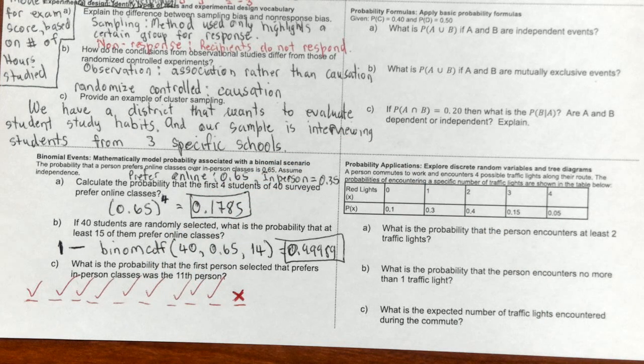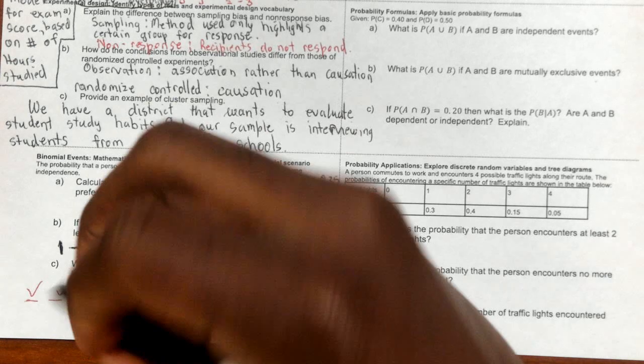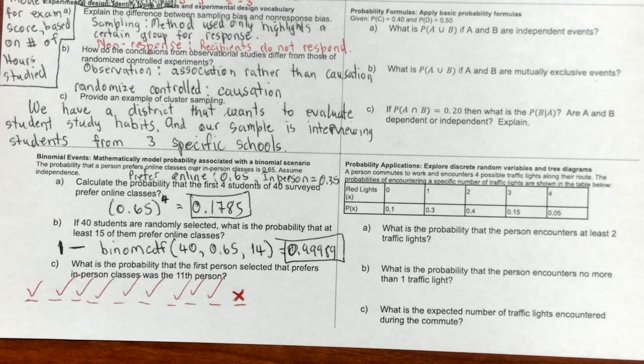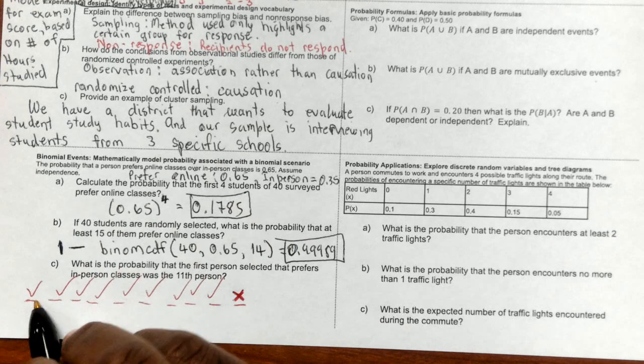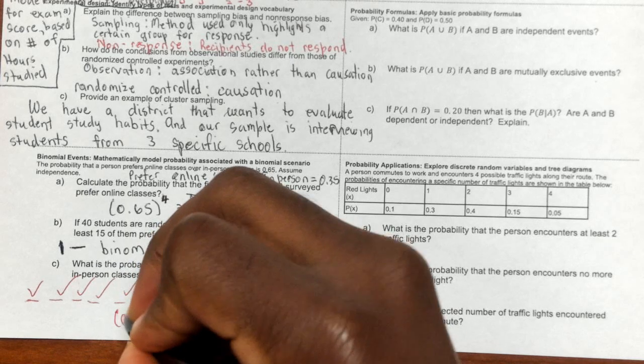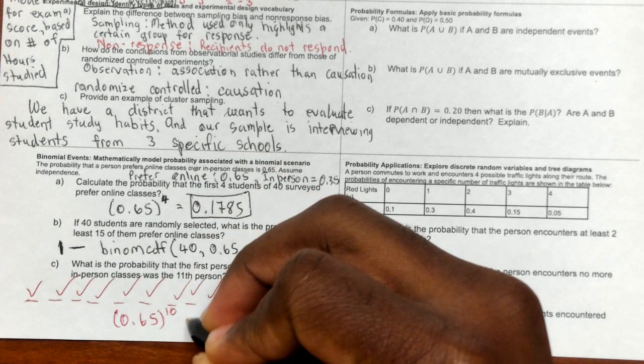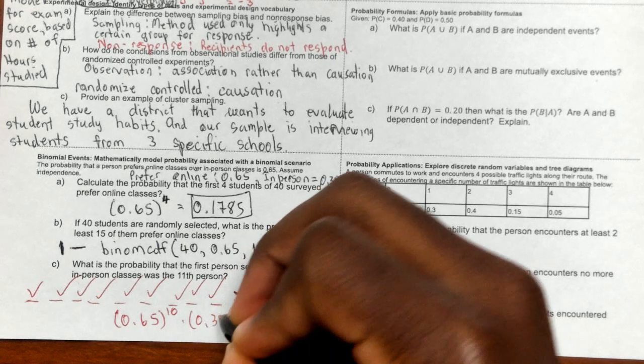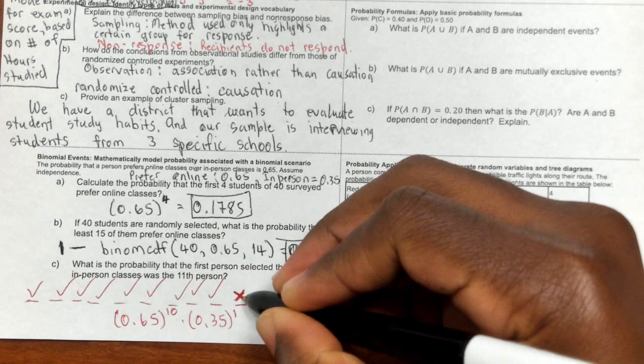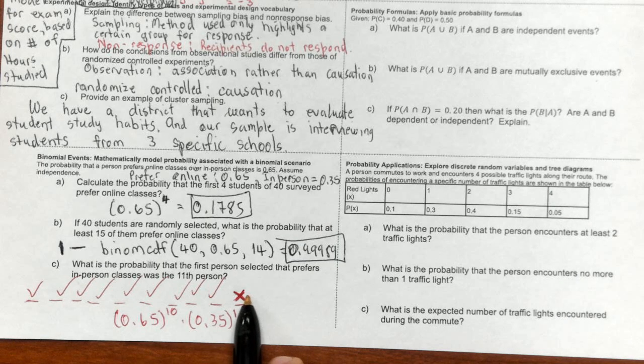So because of that, guys, I would do something similar to a multiplicative frequency, or something you can utilize geometric PDF to find. Essentially, I'm going to multiply each of these probabilities and then multiply by the probability of in-person. We have 10 of these, so this would be 0.65, because this represents online, to the 10th power, multiplied by 0.35 to the first power, because we had 10 people that were online and the 11th person was the only person that was in person.